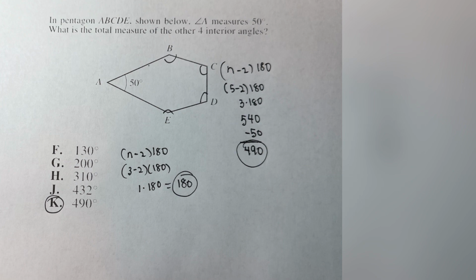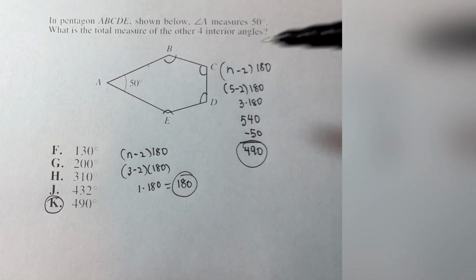If it's a 6-sided figure, you take 180 times 4. A 9-sided figure, you take 180 times 7. You just subtract off 2 from the number of sides.